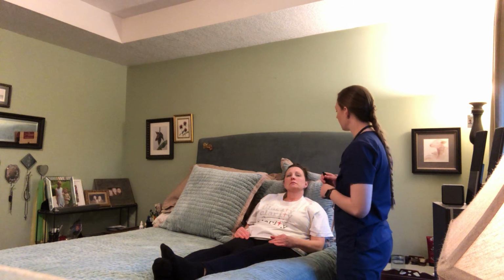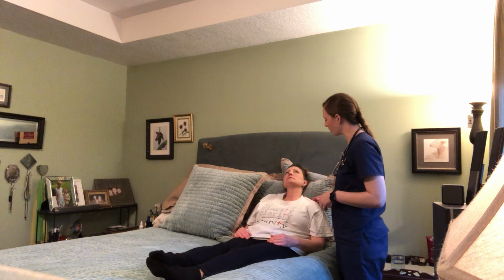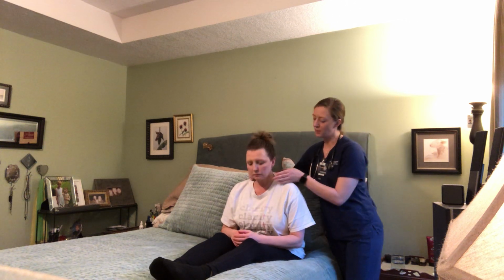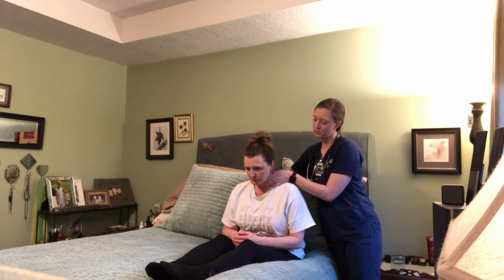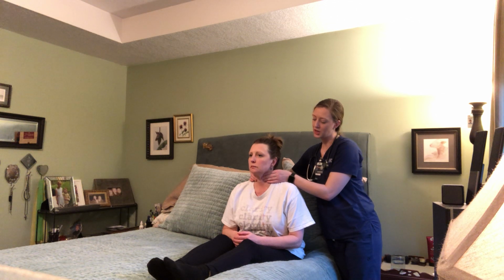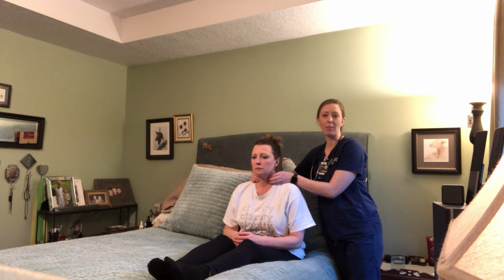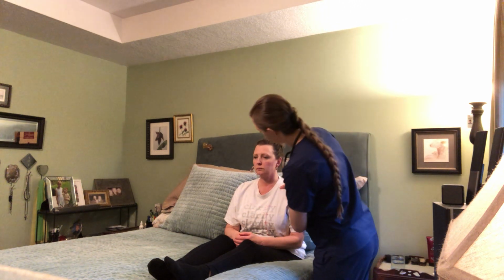Next, I will move on to inspect her neck. Can you sit forward, please? From behind, I will check, you can look straight forward. I will check her trachea, making sure that it is easily displaced with no crepitus. I will palpate for her thyroid, and it is not palpable, which is normal. I will inspect that there is no jugular venous distension. Okay, you can sit back.